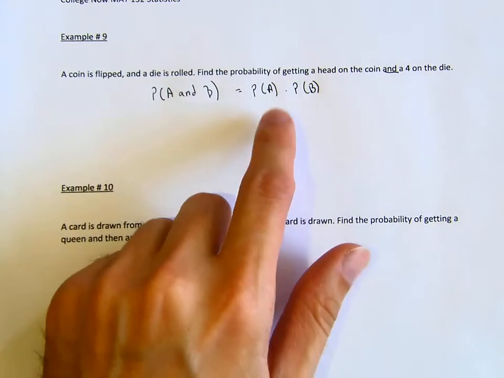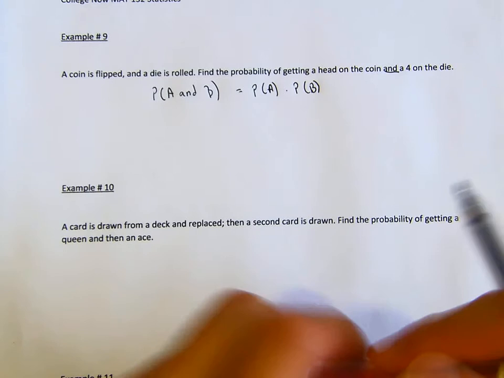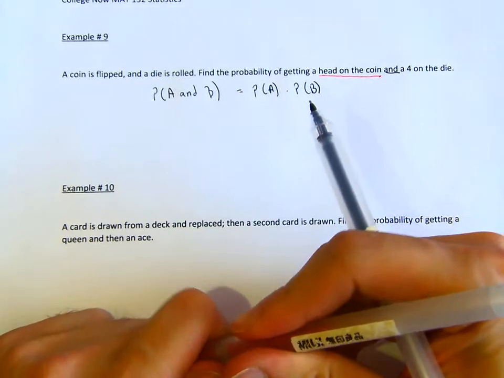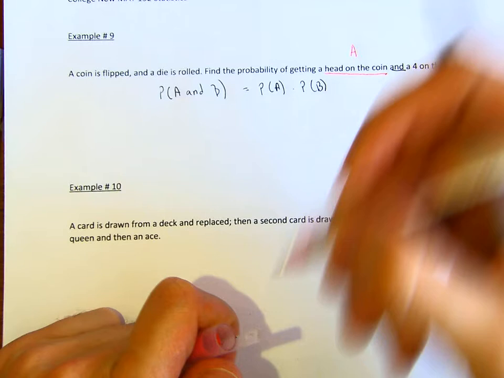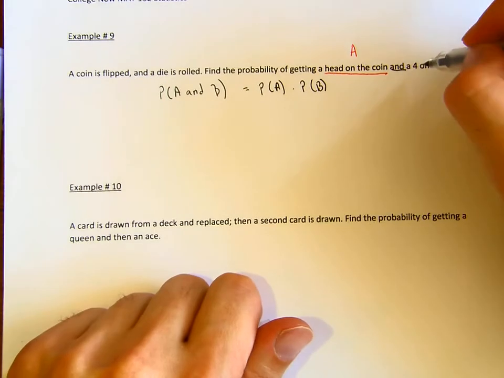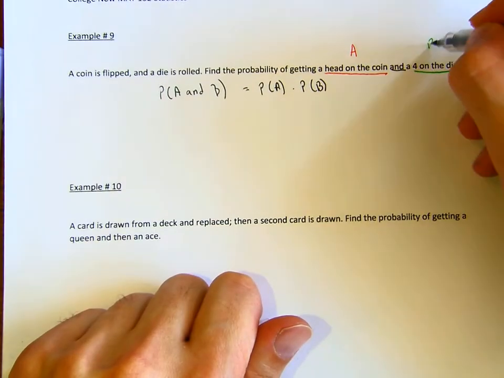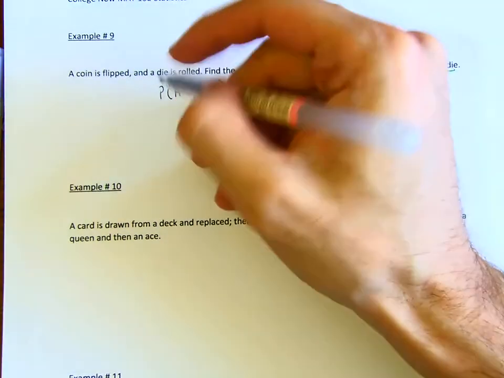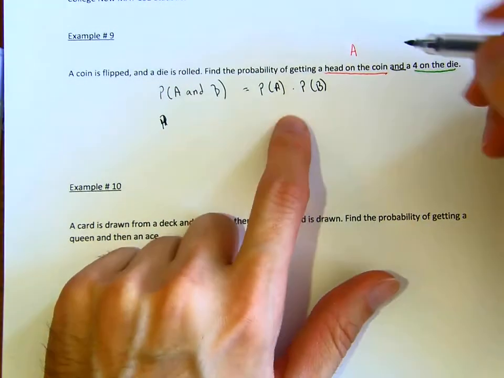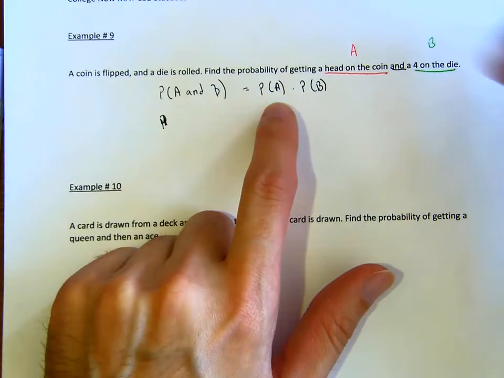So what is your A? Your A is getting a head on the coin. And what is your B in this situation? It'll be getting the 4 on the die. So what is the probability of A and B? What's the probability of getting a head on the coin?